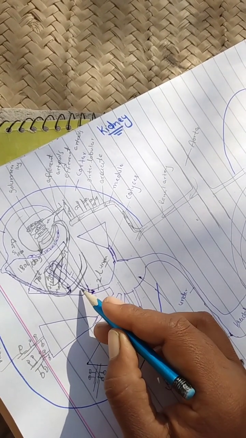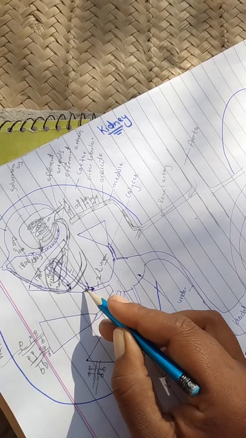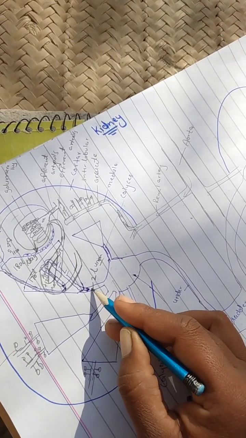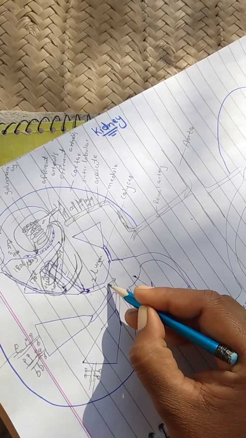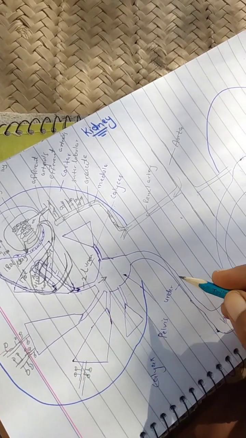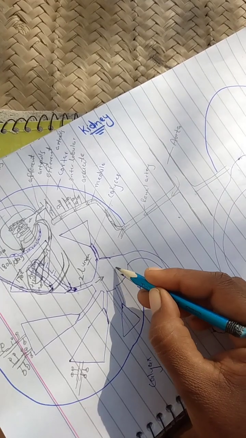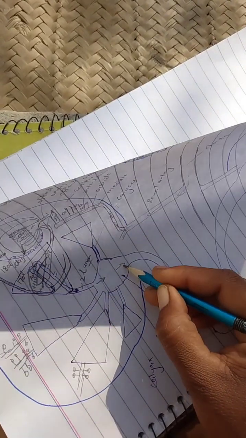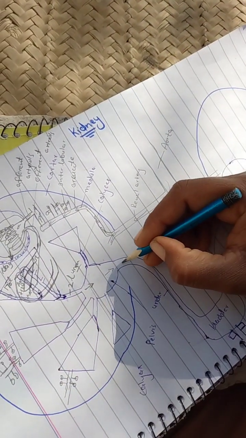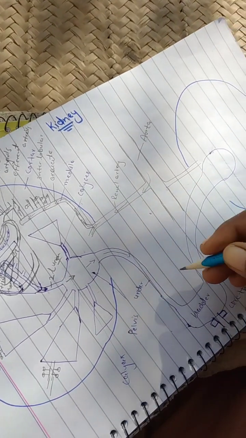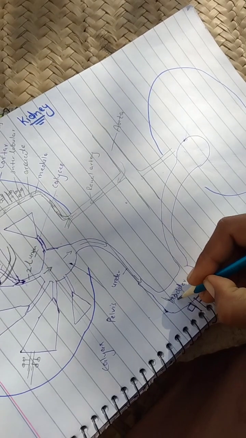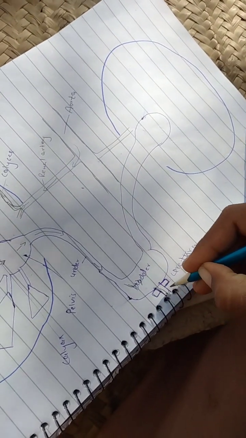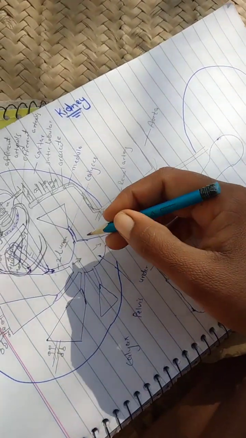So urine enters from the collecting ducts into the minor calyces, into the major calyces, into the renal pelvis, and from the renal pelvis into the ureter, into the urinary bladder, into the urethra, and out of the body.